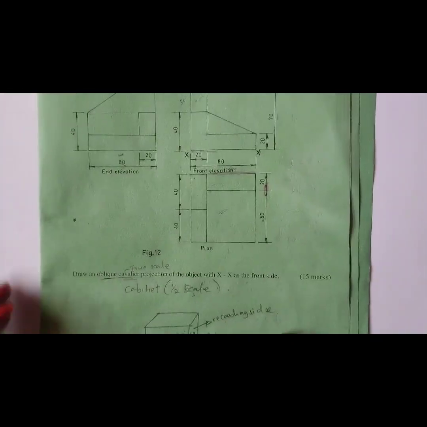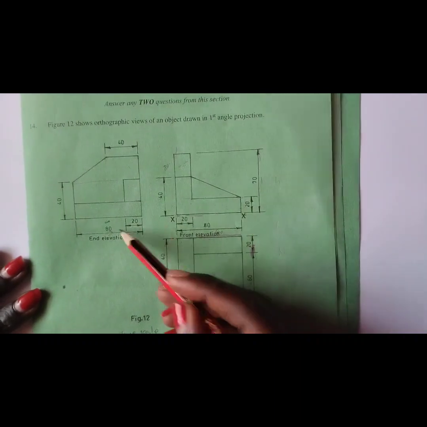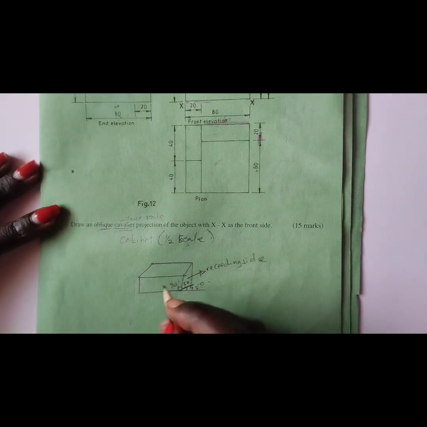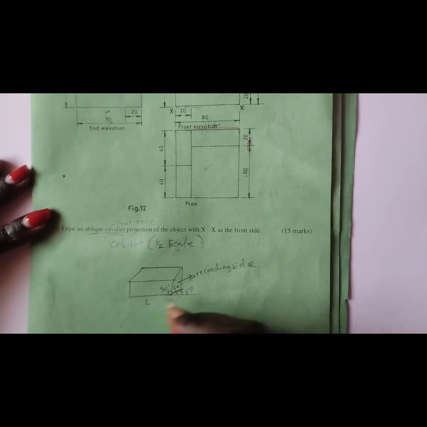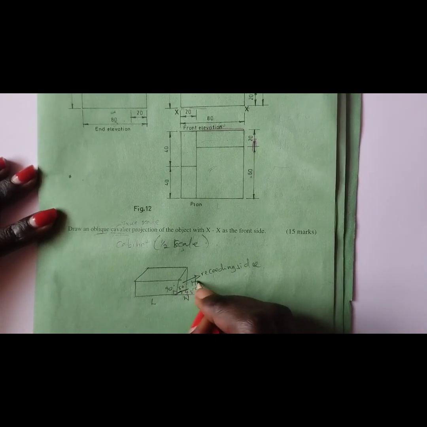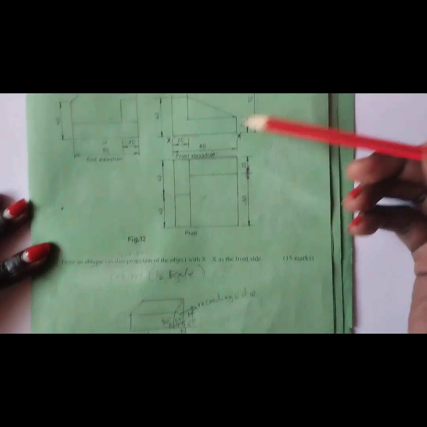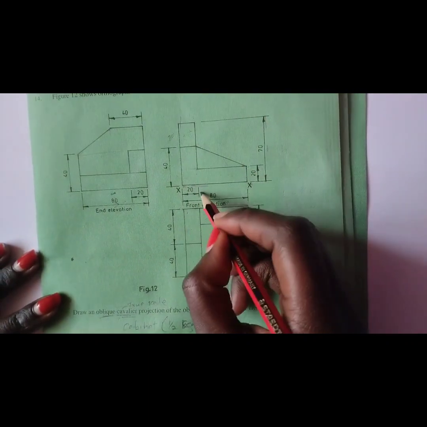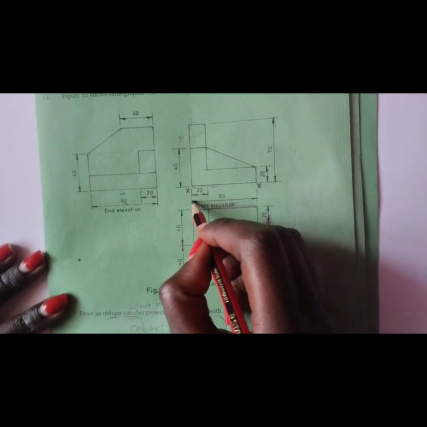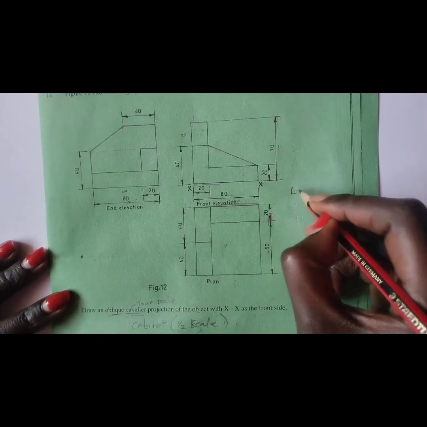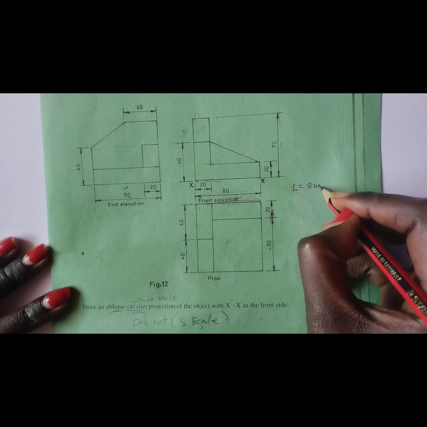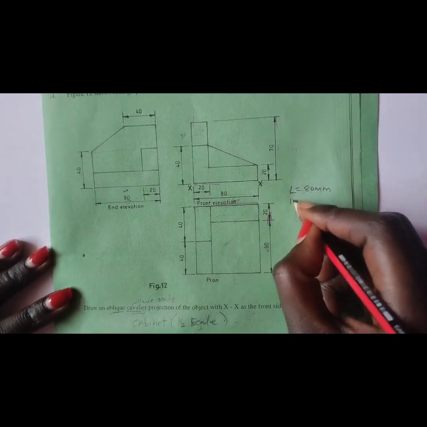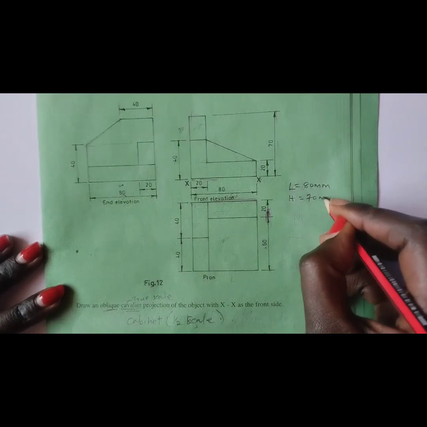Now, in our case here, we have the front elevation, end elevation, and plan. Remember, in our box, we need to have the length, the width, and the height. And these views are going to help us to know our length, width, and height. In our front elevation, this is our length, which is 80 millimeters, and our height, which is 70 millimeters.